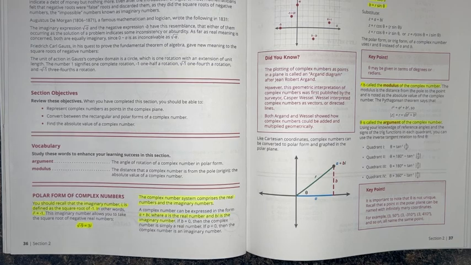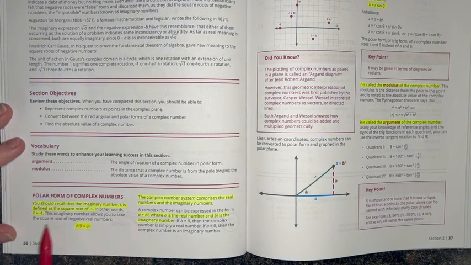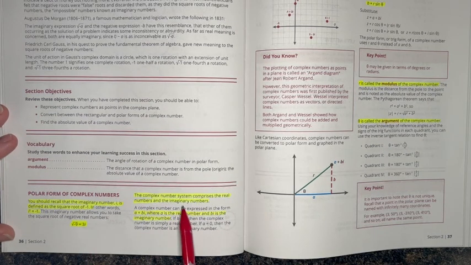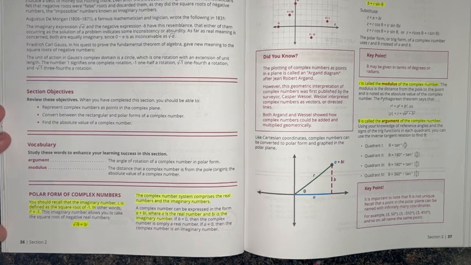You should recall that the imaginary number i is defined as the square root of -1. Therefore, i squared is equal to -1. An example would be the square root of -9 is equal to 3i. The complex number system comprises the real numbers and the imaginary numbers. a plus bi is the form that we're going to use, where a is a real number and bi is the imaginary number.